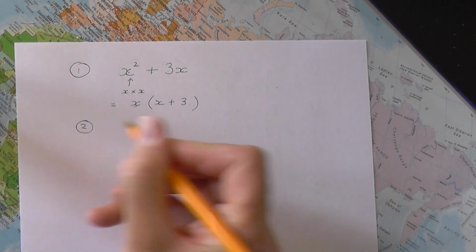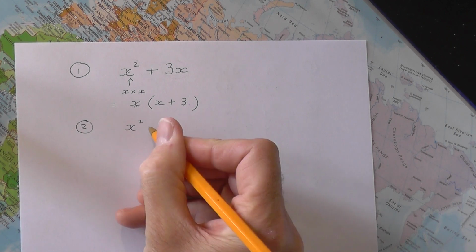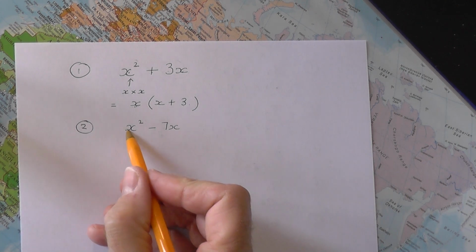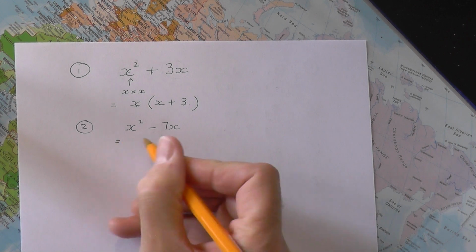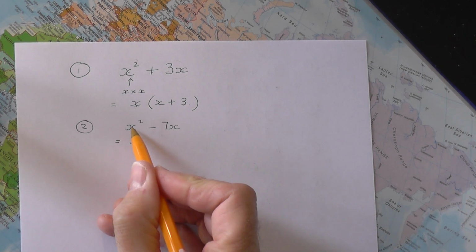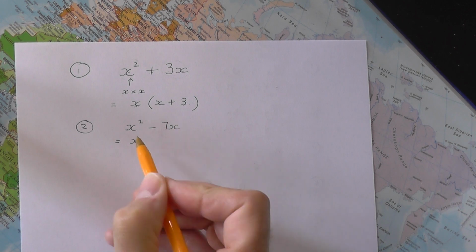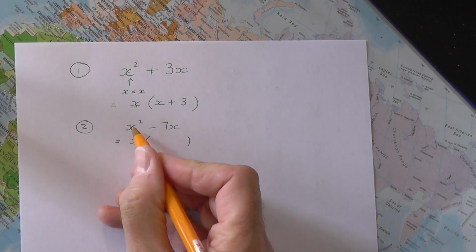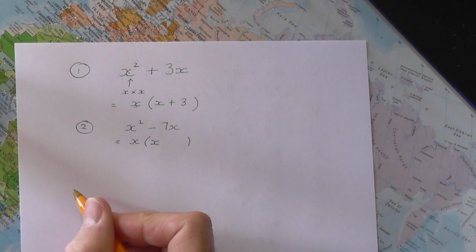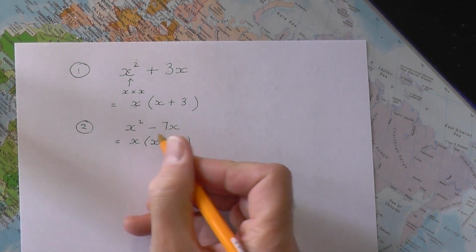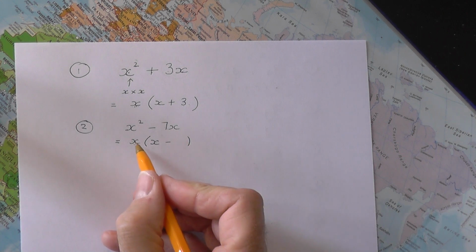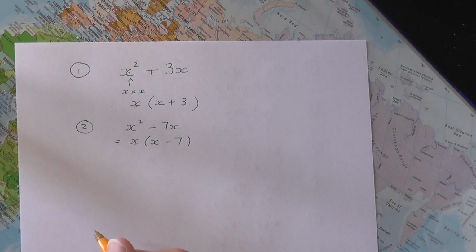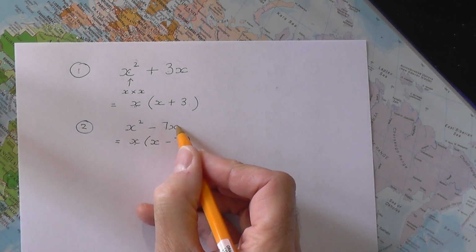So let's try a couple more. If I said to you, how about x squared minus 7x, and I said, factorise that. Okay, there is no number that goes into both, but there is a letter x that you can see in both. This is x times x, remember, and that's 7 times x. So x is in both, so the x is the common factor. x times something gives you x squared. Well, x times x gives you x squared. Take away, and then x times something gives you 7x. The something must be 7. And that's the end of the question.